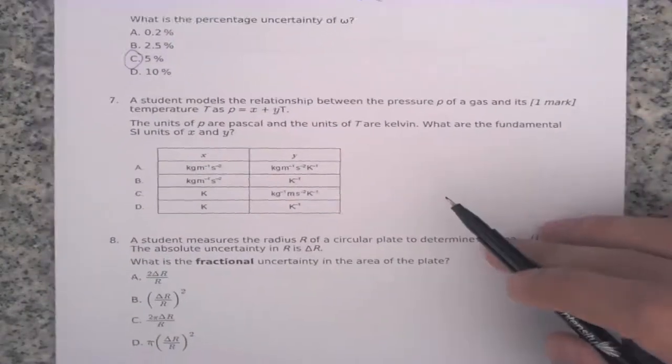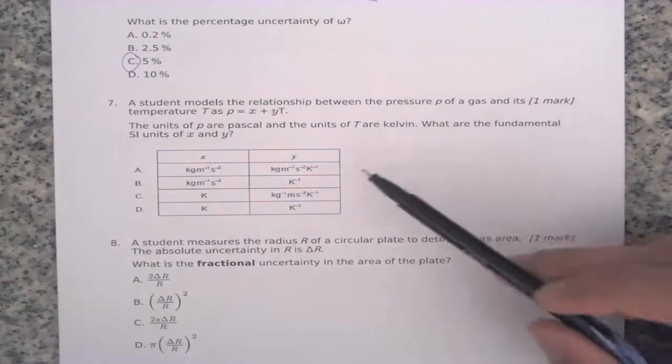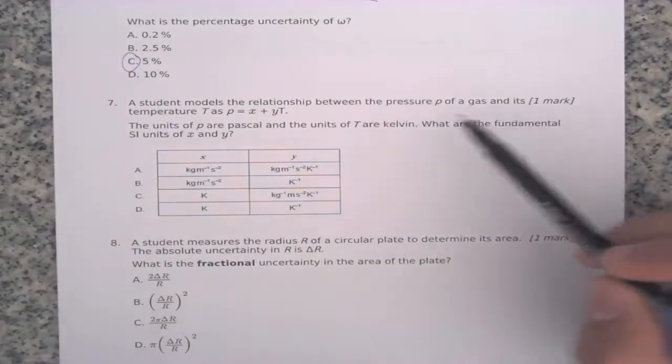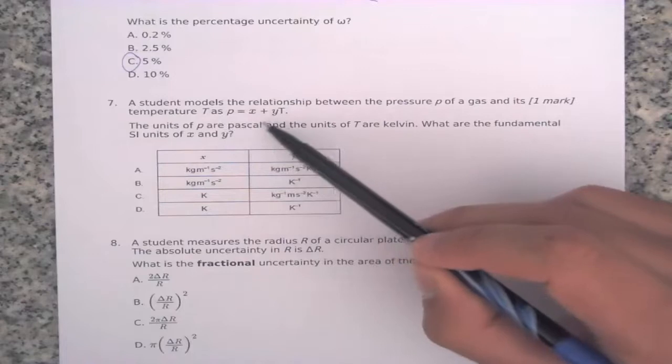Now number 7. It says that a student models the relationship between the pressure P of a gas and its temperature T as this equation.